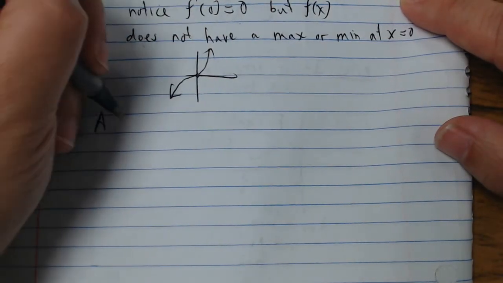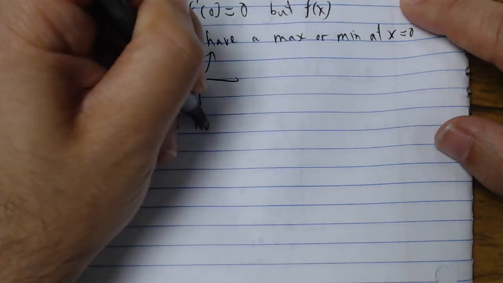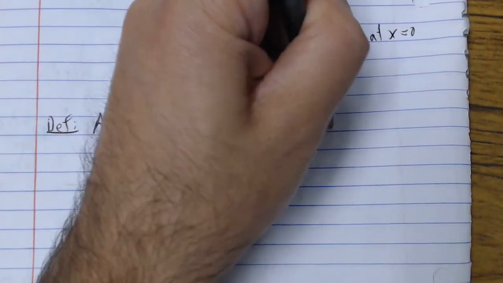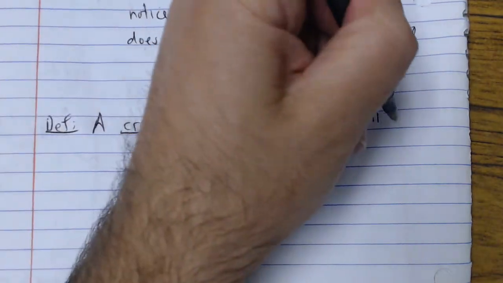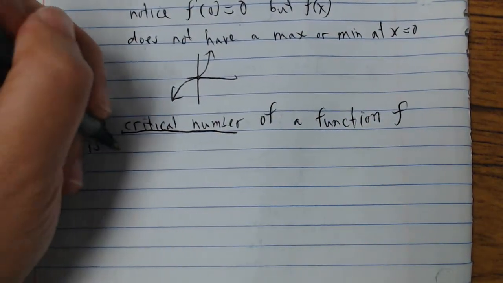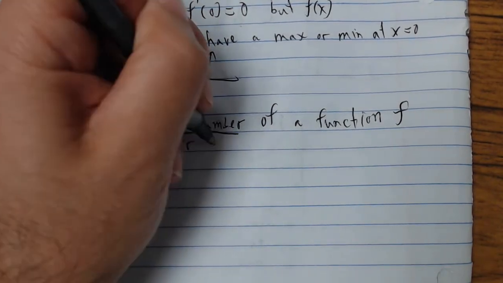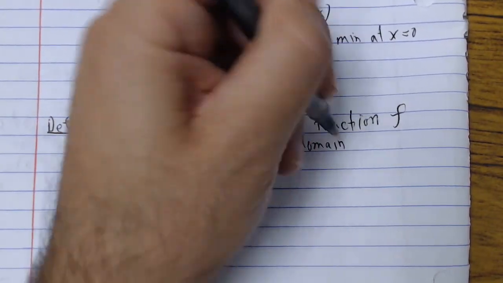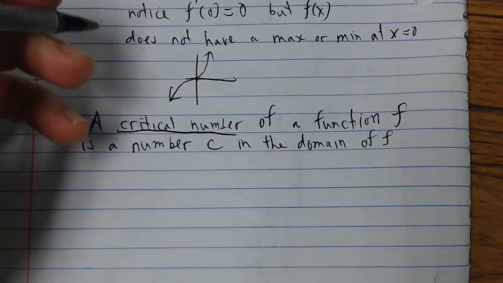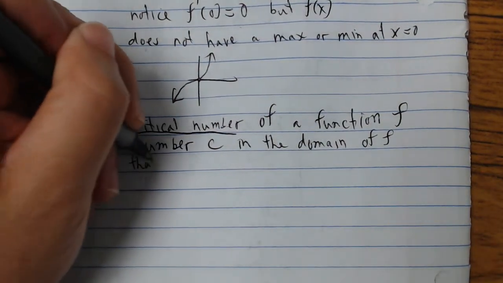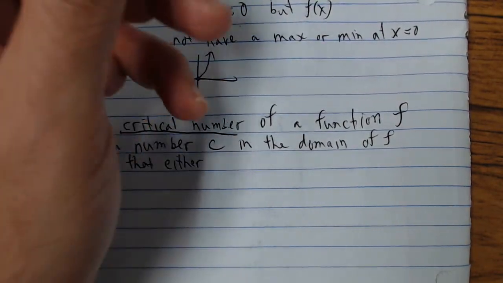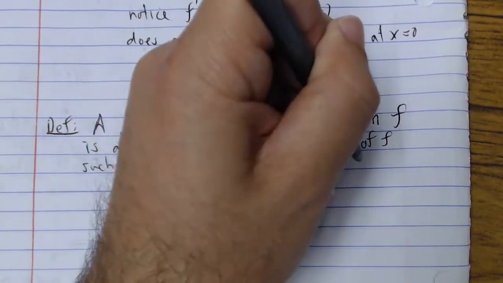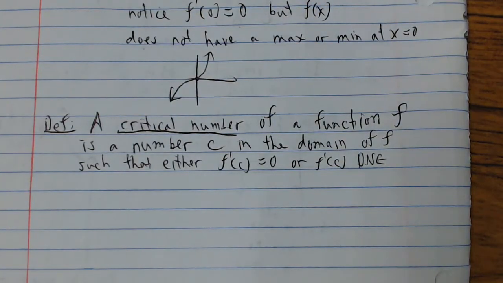So what we could say is that a critical number of a function f is a number c in the domain of f such that either f prime of c equals 0 or f prime of c does not exist. Okay, so this is actually important.